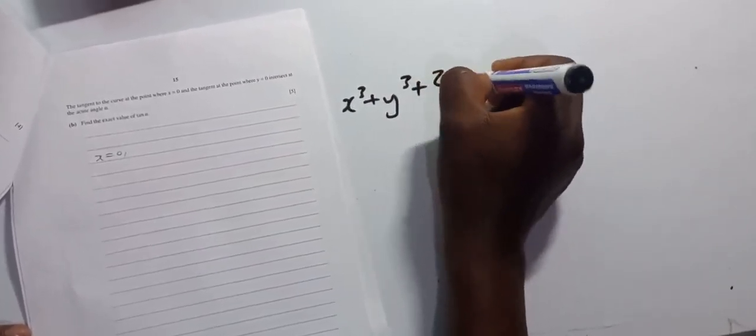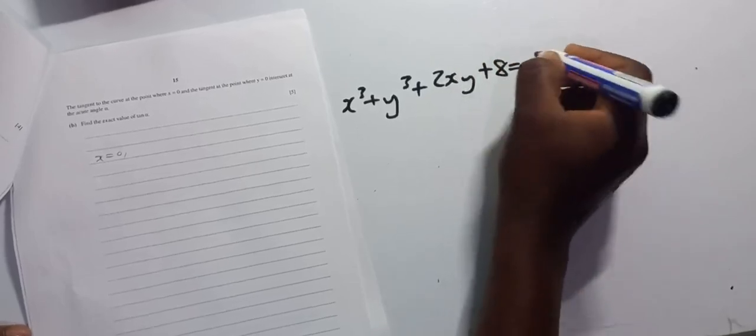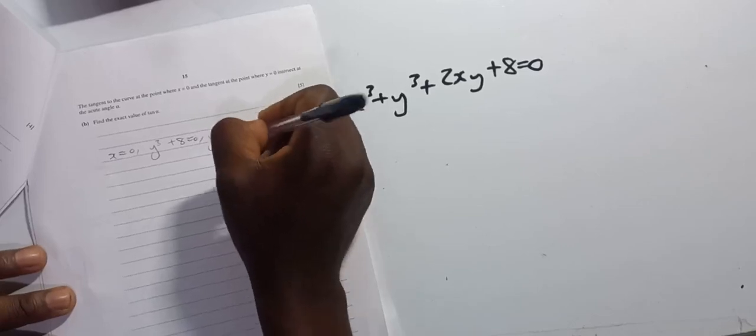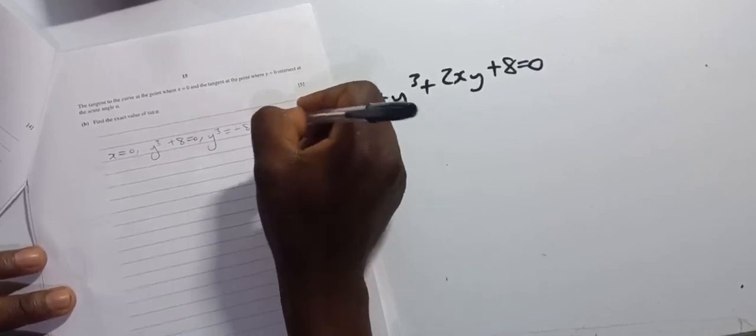So in the original equation, x cubed plus y cubed plus 2xy plus 8 equals 0, we are going to make use of that equation. Substituting x equals 0, we remain with y cubed plus 8 equals 0, which means y cubed equals minus 8. Taking cube root, we get y equals minus 2.